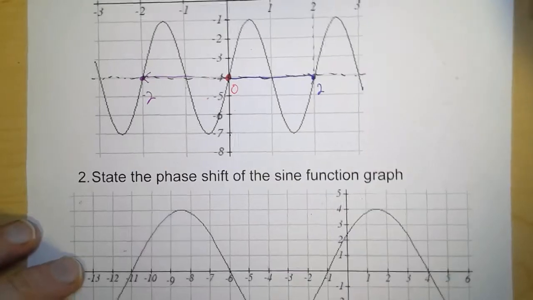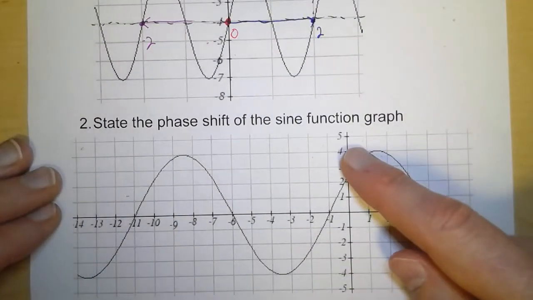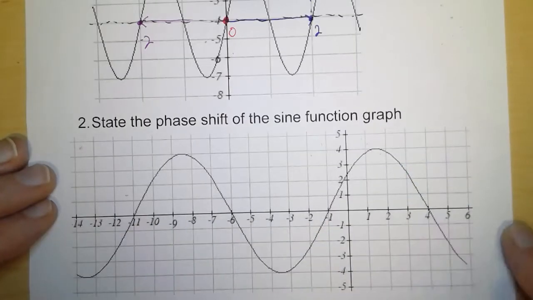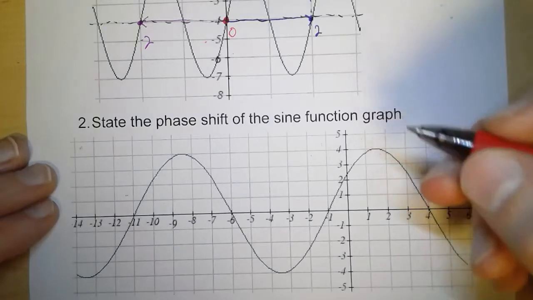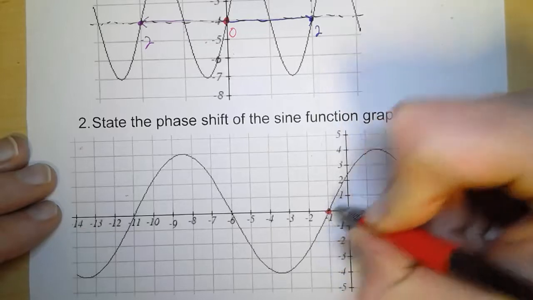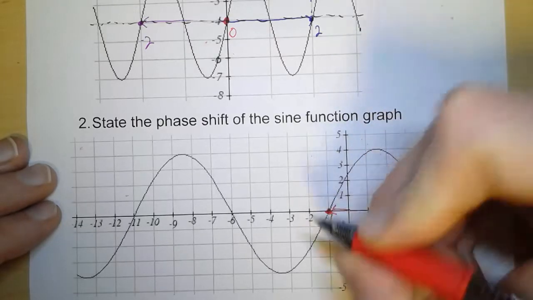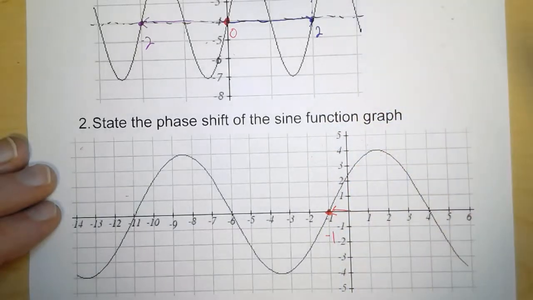So for the next one, if we were to draw the middle, let's see, from -4 to +4, well, the middle is right on the x-axis. So we're looking for where is it going to hit that middle spot and go up. Well, here's one spot right here. And so if sine normally starts at the origin, it got moved over -1.